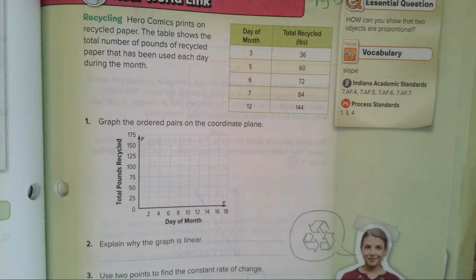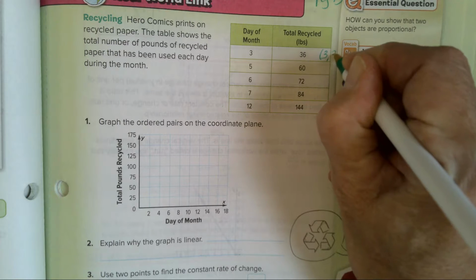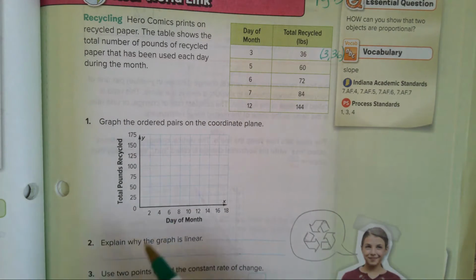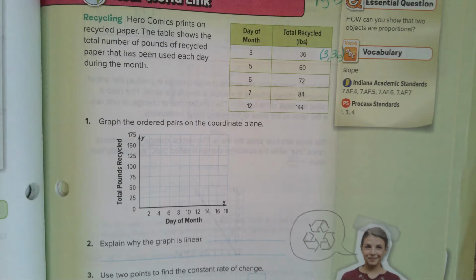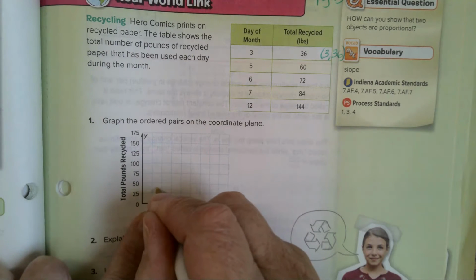All right, kids, so this is our ordered pair, 3, 36. 3 is your horizontal, 36 is your vertical. So you're going to do an approximation for each one. So 3 up to 36 is going to be in there somewhere.